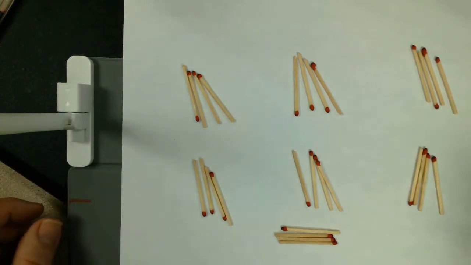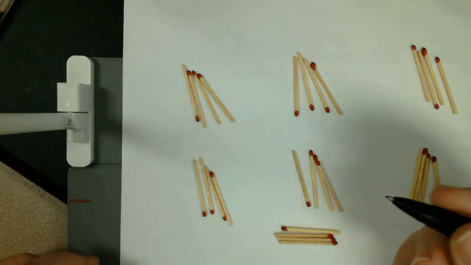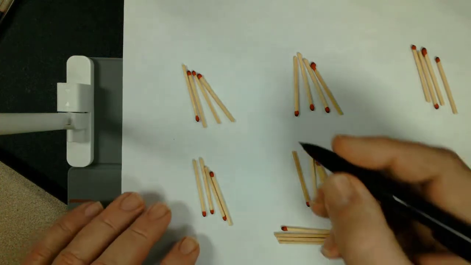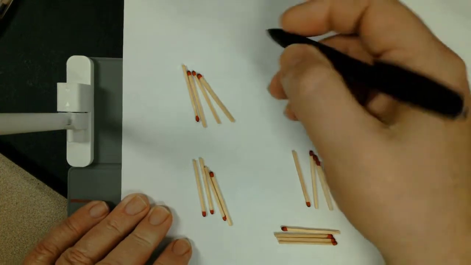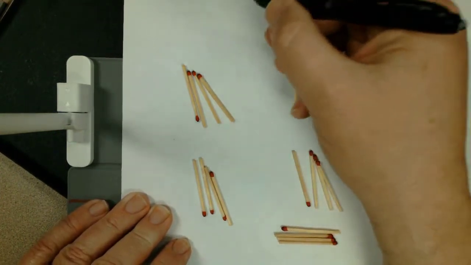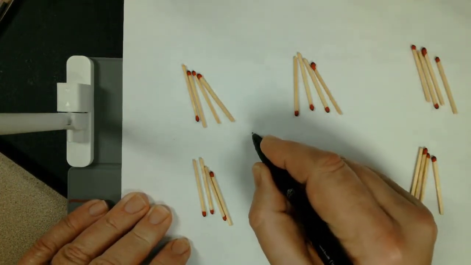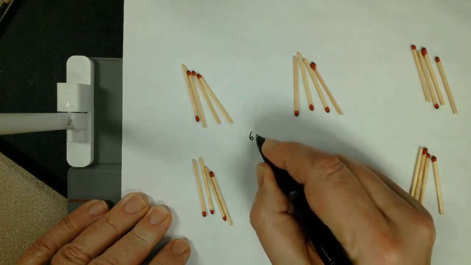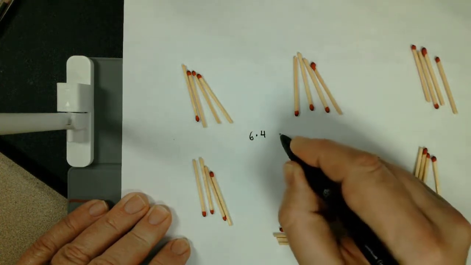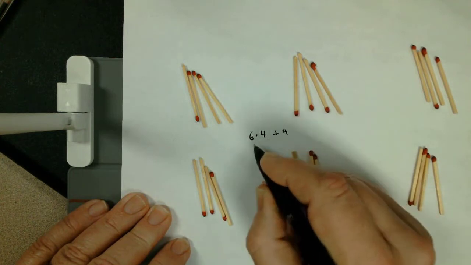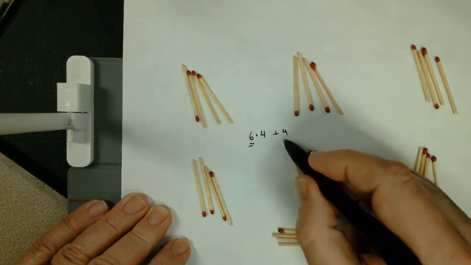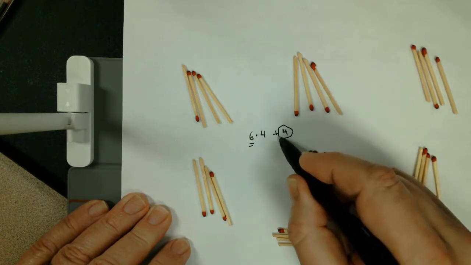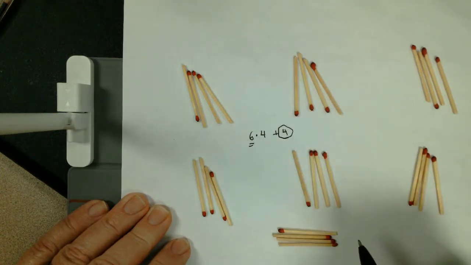This gives me a physical manifestation of the division algorithm, where the number of matches I had is 6 times 4 plus 4, because I divided the number into 6 piles, and at the end I have 4 left over.